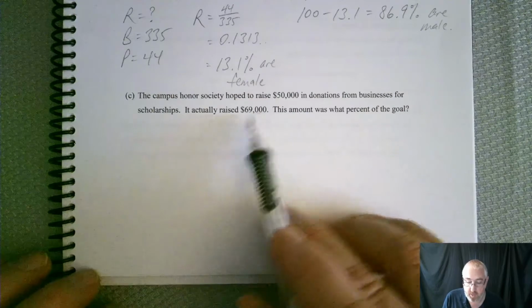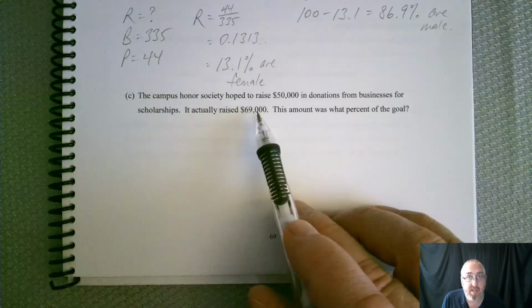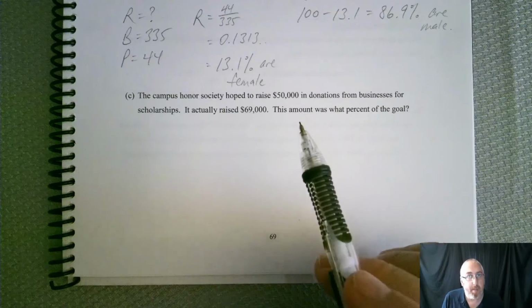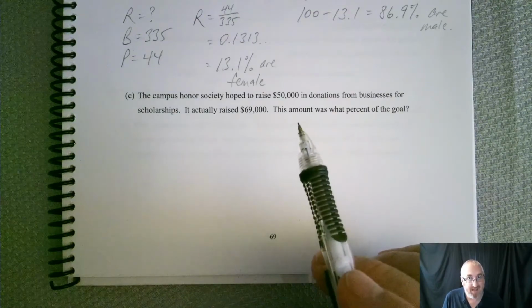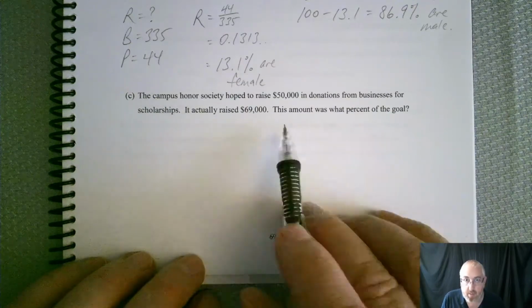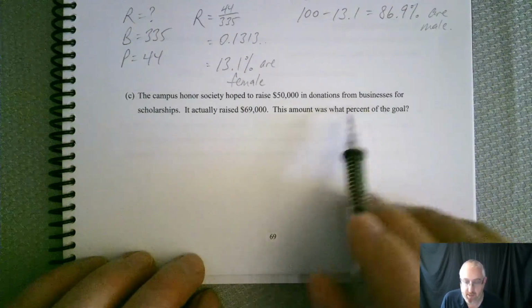You want to lean towards having the bigger number as the base, which is not always a bad thing, but in some cases it is, and this is one of them.